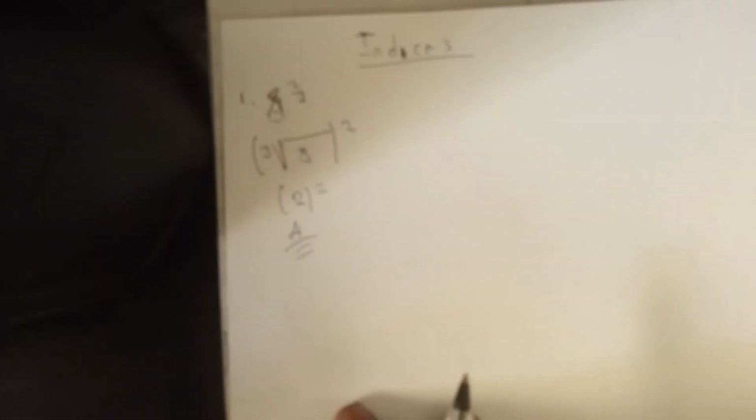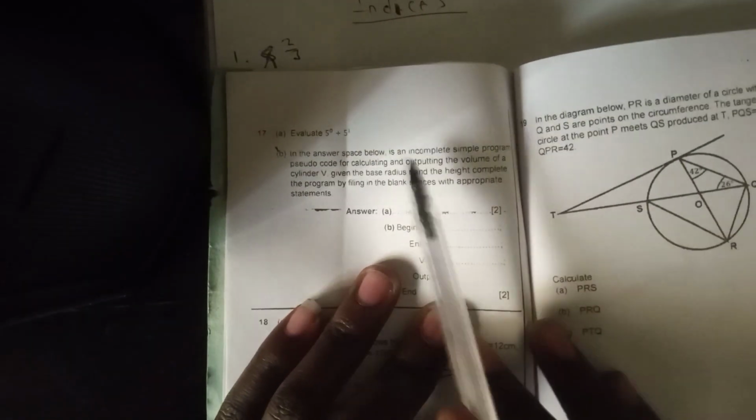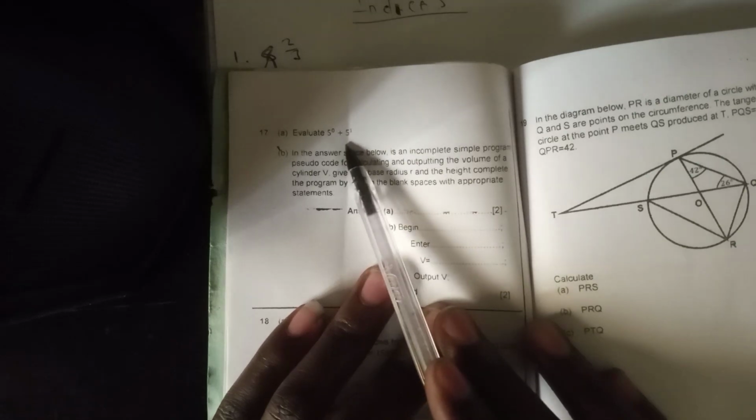Then we're going to the second question. Okay, the second question is this one right here. Question number 17. It says evaluate 5 to the power 0 plus 5 to the power 1. Now, let me first write the question. Question number 2, 5 to the power 0 plus 5 to the power 1.